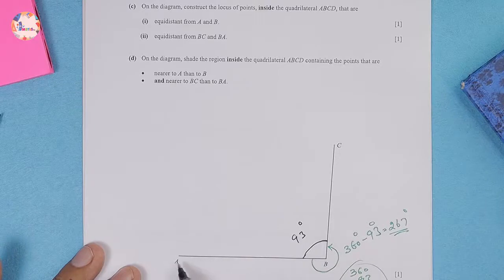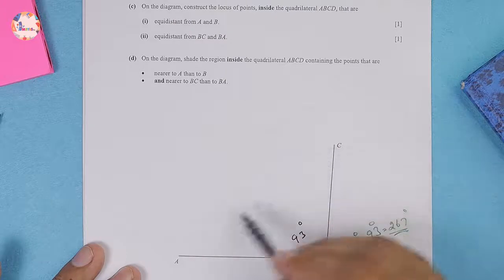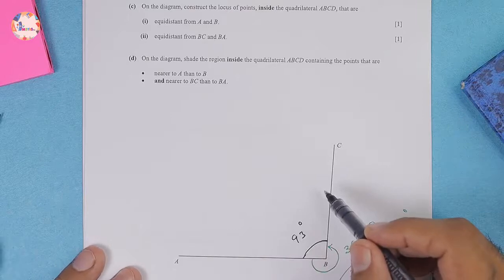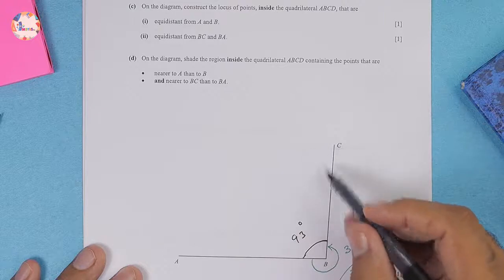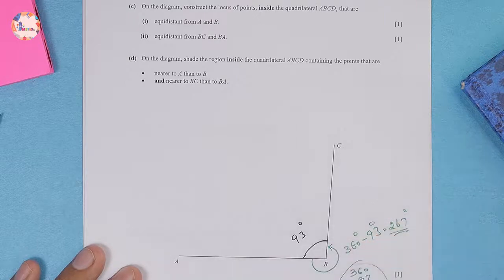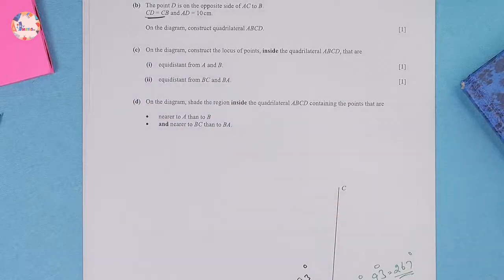So point D is opposite to AC to B, so this side. CD is equal to CB, and AD is equal to 10 centimeter. So on the diagram, construct parallelogram ABCD, that is required. So first of all, we will follow this information which they are saying, CD is equal to CB.